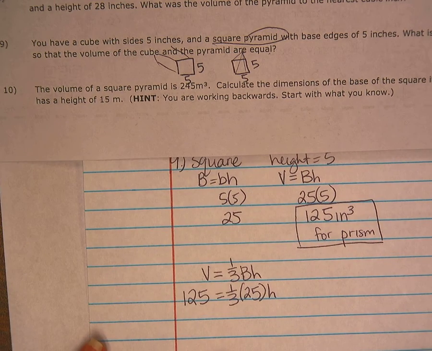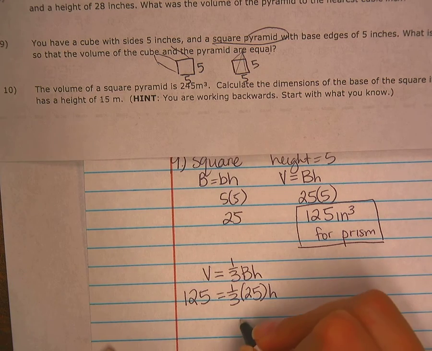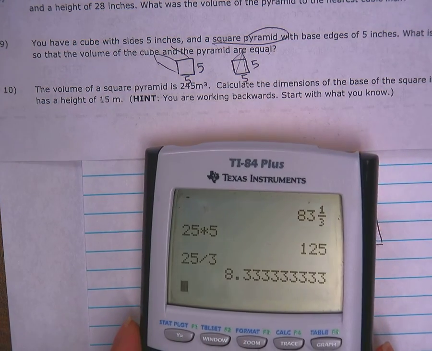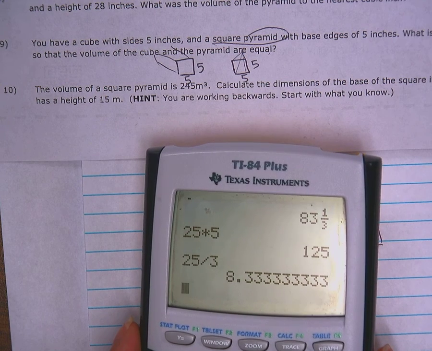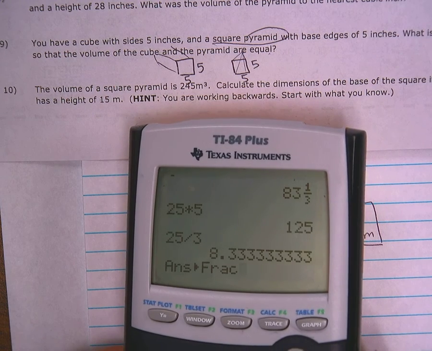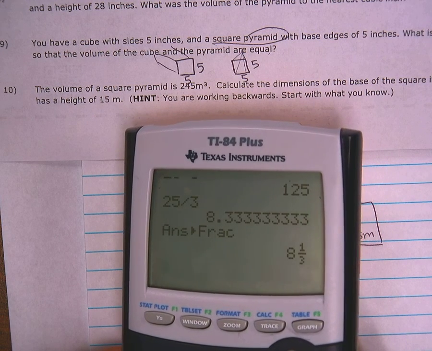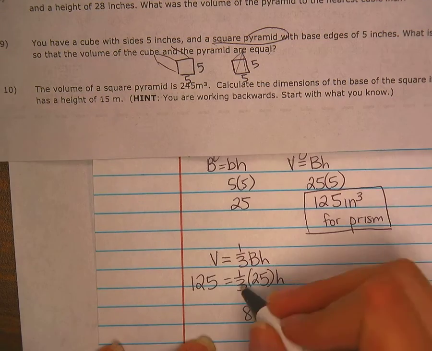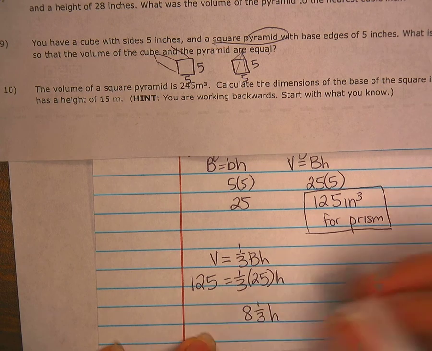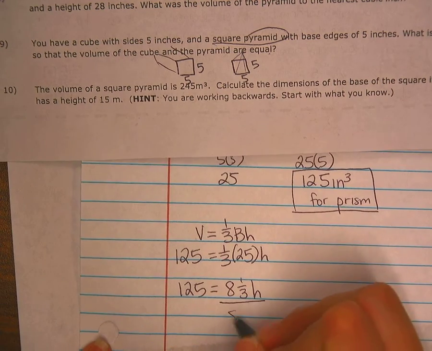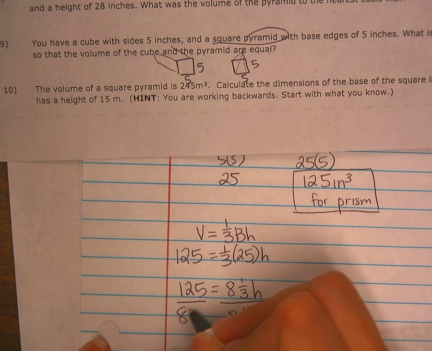So 25 divided by 3 is not pretty. It's 8 1/3. And I know that because I did this. Okay, 25 divided by 3. These 3's are repeating. Anytime I have a repeating of 3, it's equal to 1/3. You could also change that into a fraction by pushing math, enter one more time. So 8 1/3 is 1/3 of 25. Bring down that H, bring down that 125. The last step is to divide by 8 1/3 on both sides.